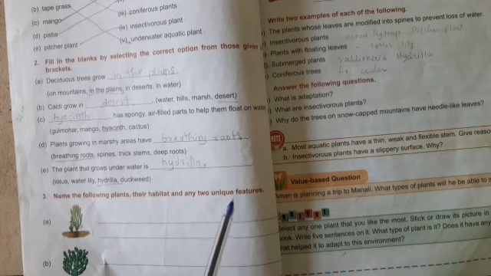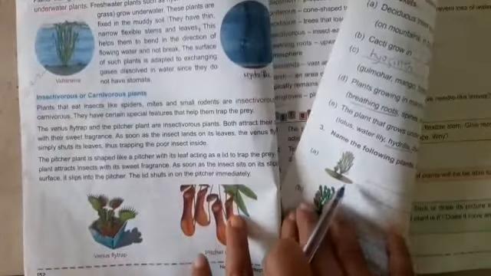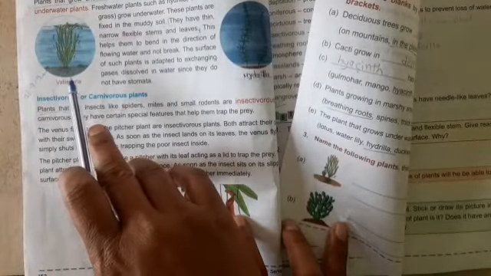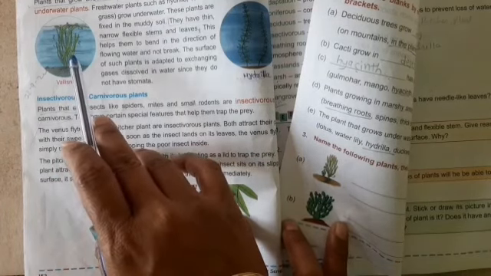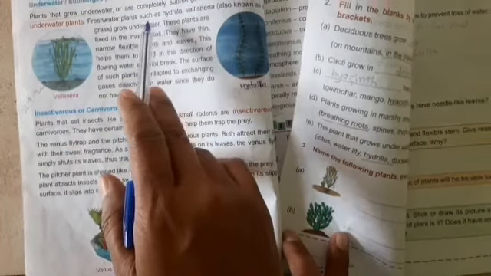Name the following plants, their habitat and any two unique features. Okay, see this one picture, which type of picture is there? Look here, this type of picture is there. Which one picture? This one? Vallisneria. Read this one paragraph. Remove the main points, the important points, and write.